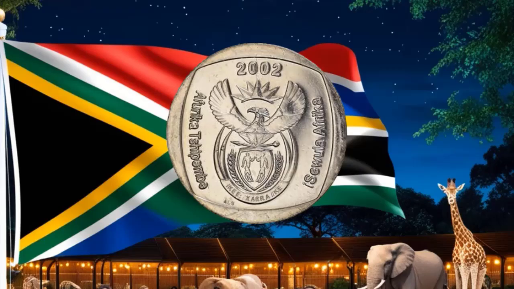Condition, as always, is everything. A circulated coin may only carry face value, but an uncirculated coin, especially one graded at the highest levels, enters a completely different conversation. Now here's where things become interesting.